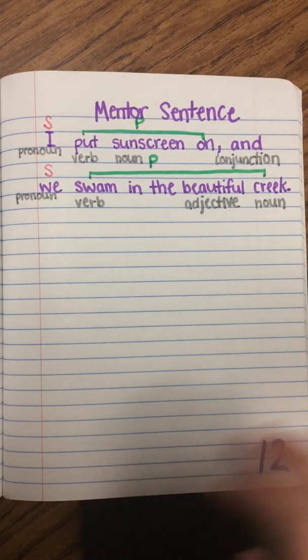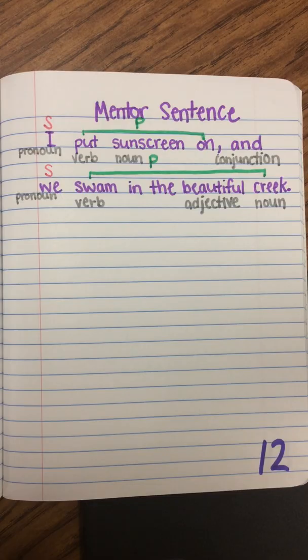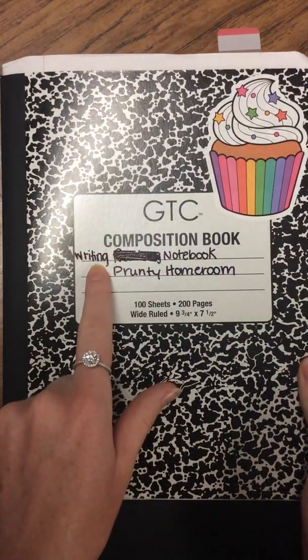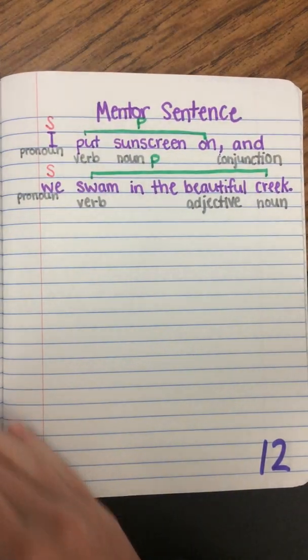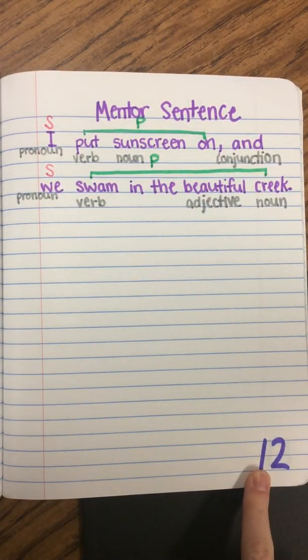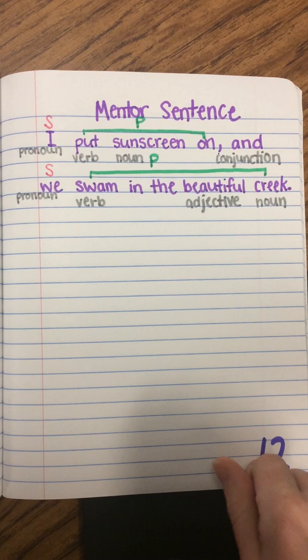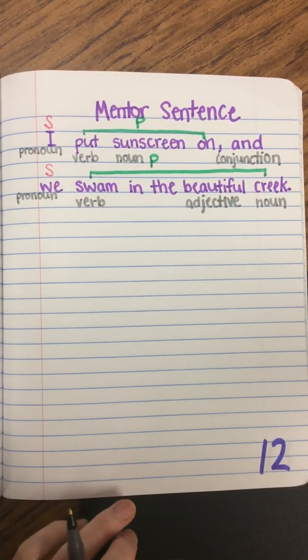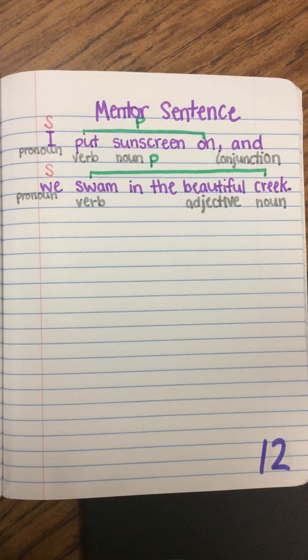Yesterday, one of your virtual menu items was to write your mentor sentence into your writing journal. So this is my writing journal on page 12. We did skip a couple pages to leave room so that you guys can finish writing your letters. So please make sure that you wrote this on page 12.